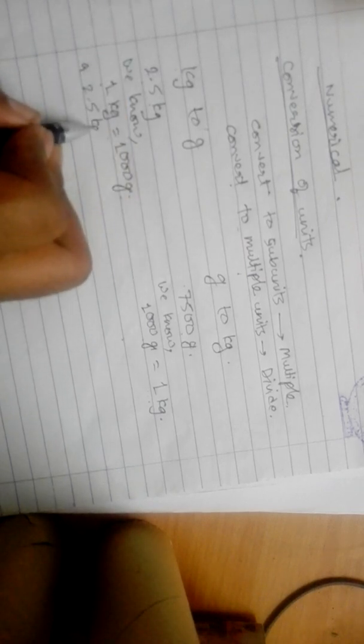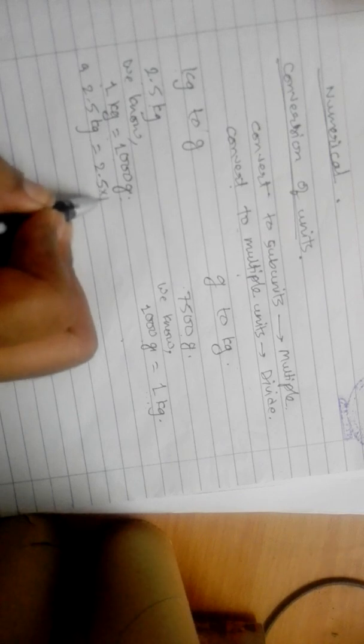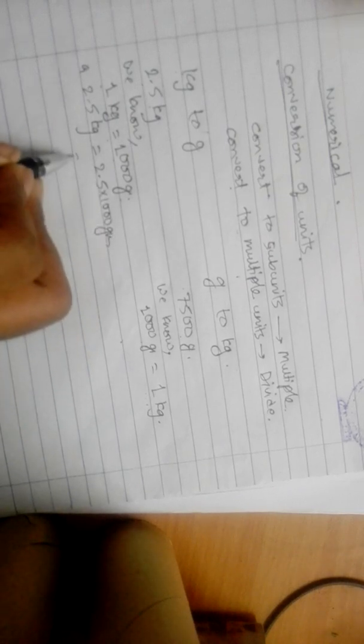Okay, now here, you can use the unitary method. 1 kg equals 1000 gram, then 2.5 kg is equal to 2.5 multiplied by 1000 gram, and it gives you 2500 gram. This is your answer. And here use the unitary method. If 1000 gram equals 1 kg, then 1 gram equals 1 upon 1000 kg, so 7500 gram should be equal to 7500 into 1 by 1000. That means 7500 is divided by 1000.